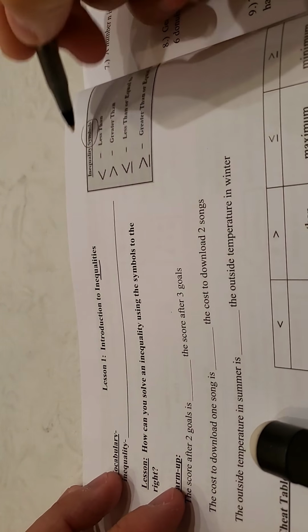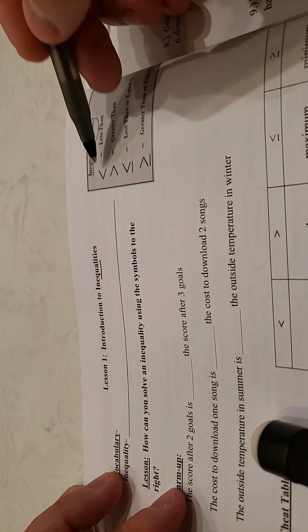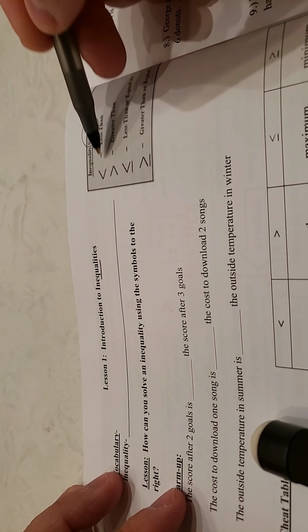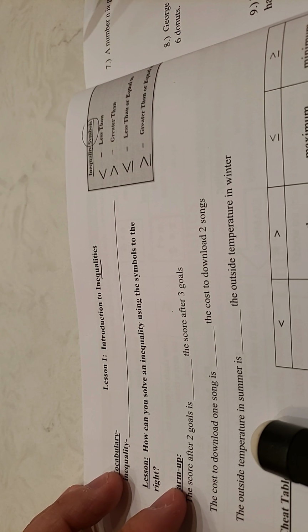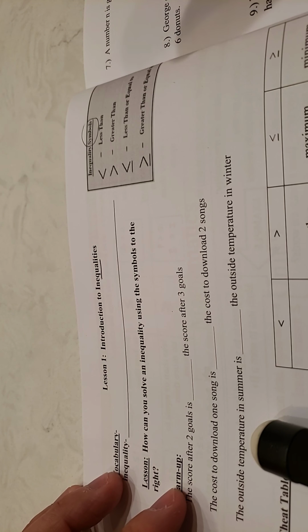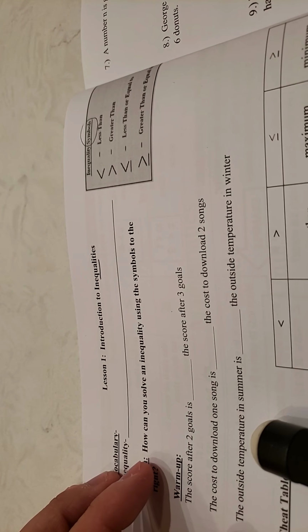These symbols here are called inequality symbols. You might know this one and this one. So this one is less than, and this one is greater than. I know when you were in elementary school, they always said like the alligator or the Pac-Man mouth ate the larger number. You're more than welcome to think of it that way. I think of it as using my hands.